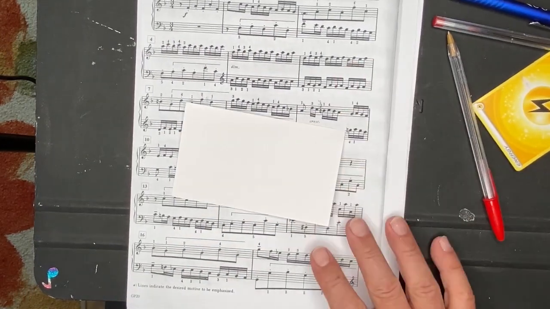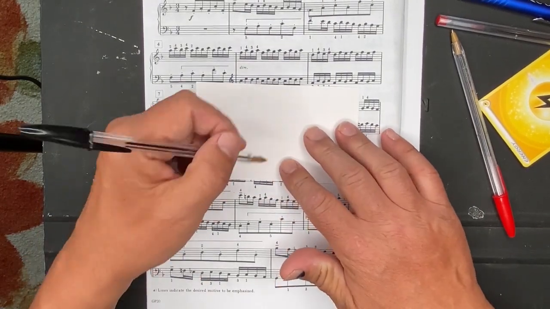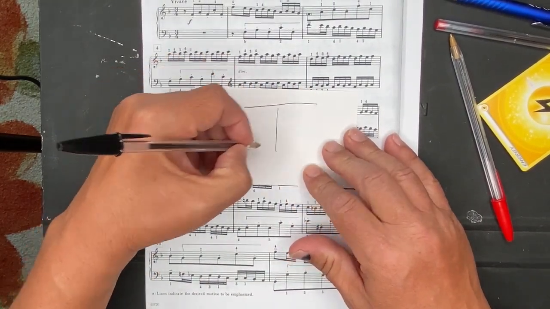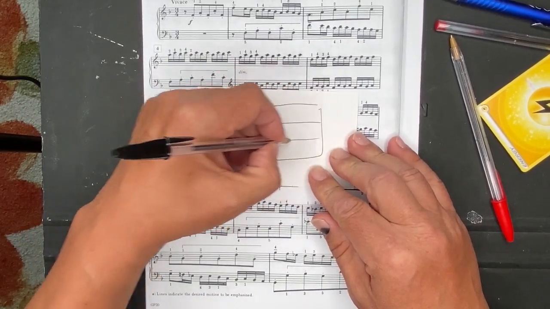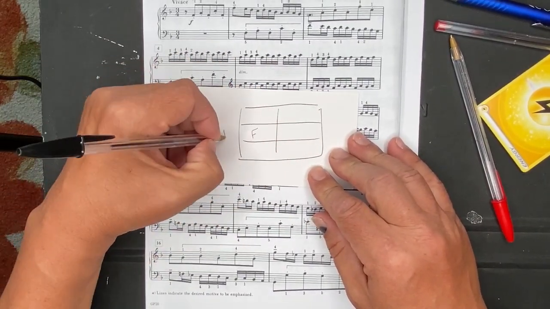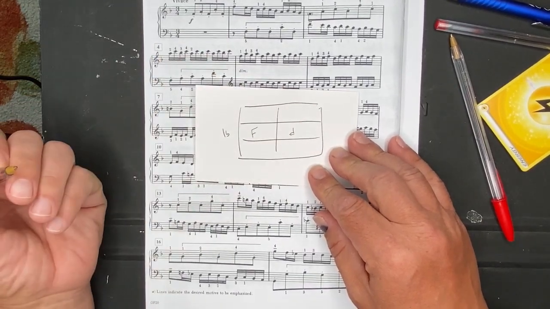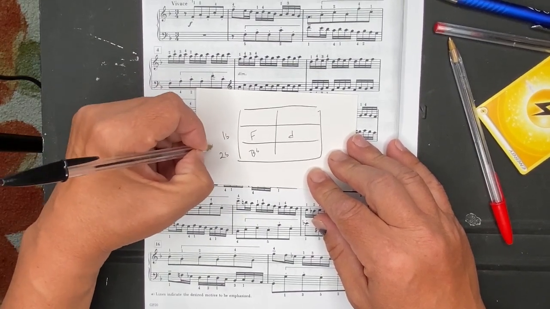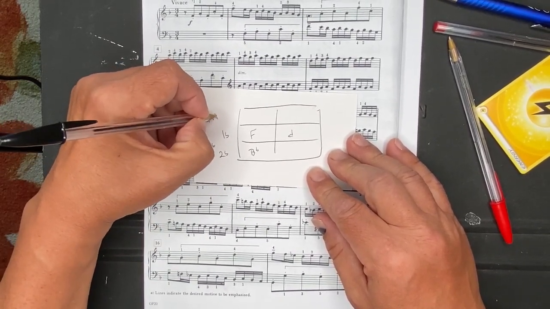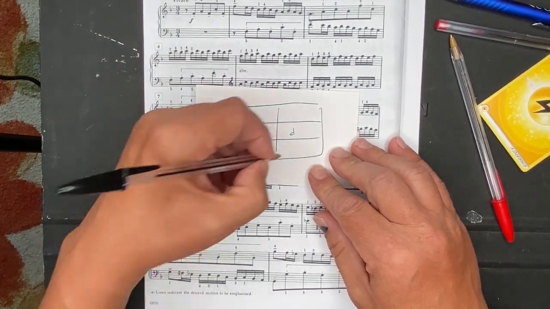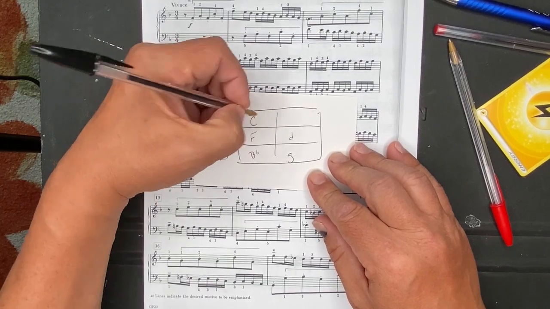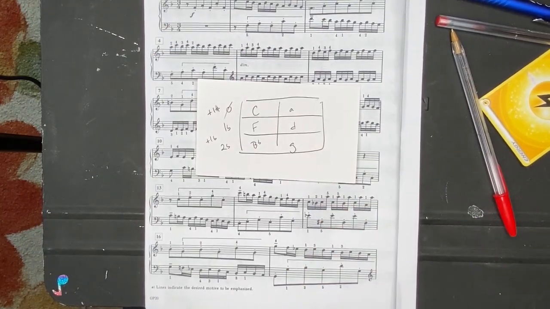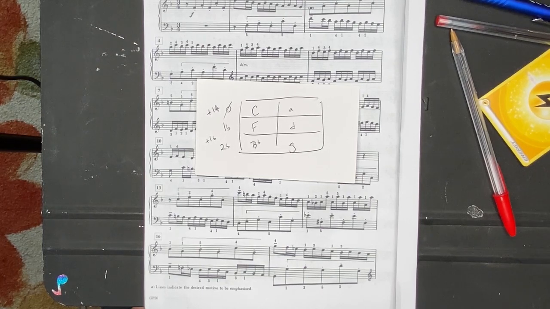The first thing we should do here is figure out our closely related keys, and draw our box here. If we started in the key of F, that's 1 flat, and then D minor is your relative minor. 2 flats would be B flat. So plus 1 flat and plus 1 sharp, which would be 0 sharps and flats. And then G minor. And then this will be C, and this will be A minor.